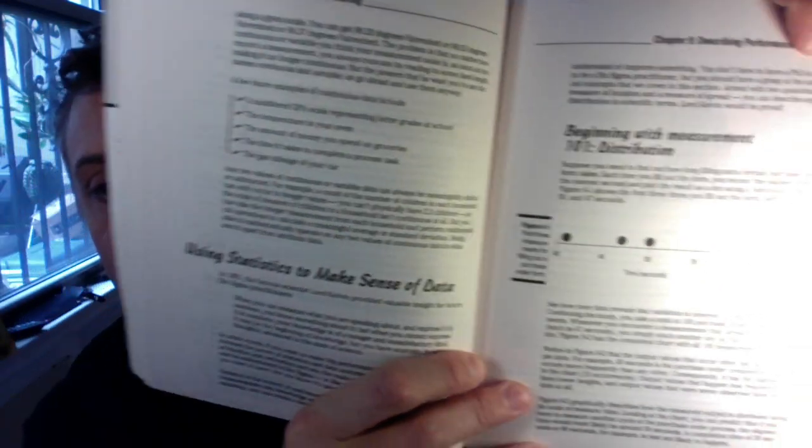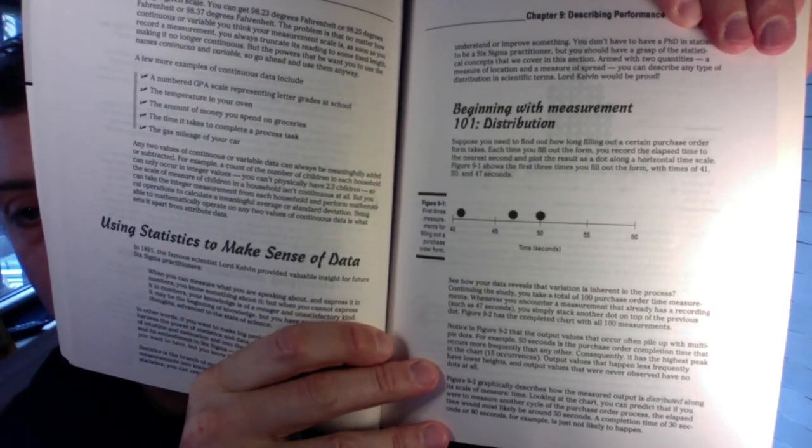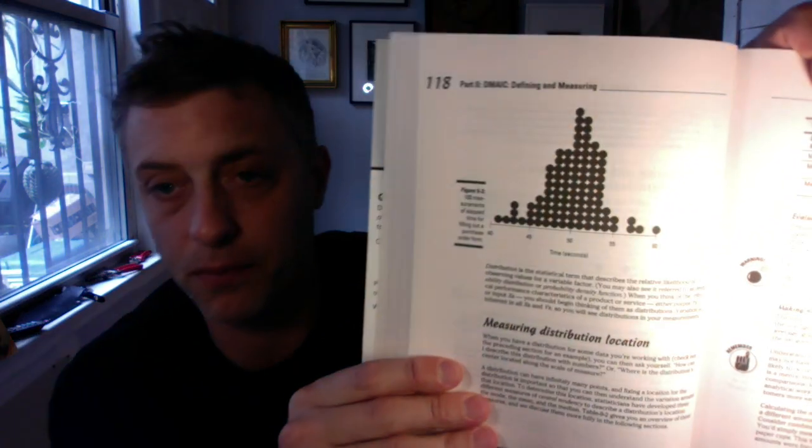Continuing the study, you take a total of 100 purchase order time measurements. Whenever you encounter a measurement that already has a recording, such as 47 seconds, you simply stack another dot on top of the previous dot. Figure 9-2 has the completed chart with all 100 measurements. Okay, so here's figure 9-1. Figure 9-2.